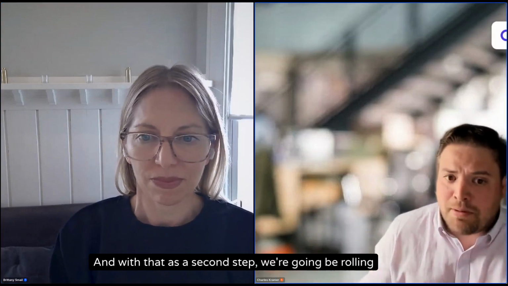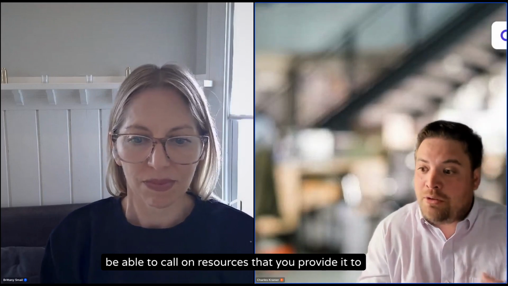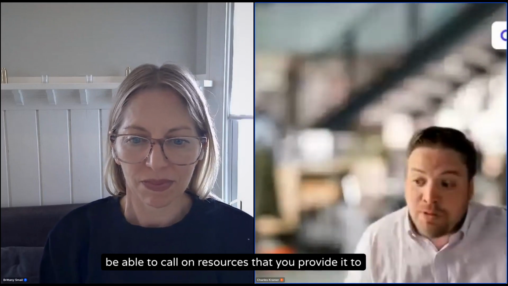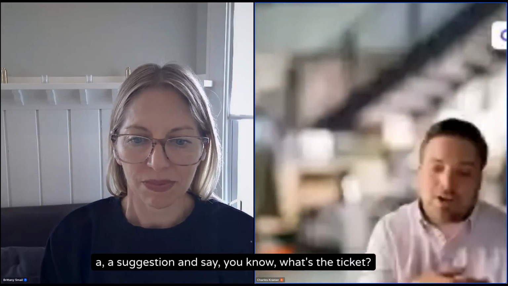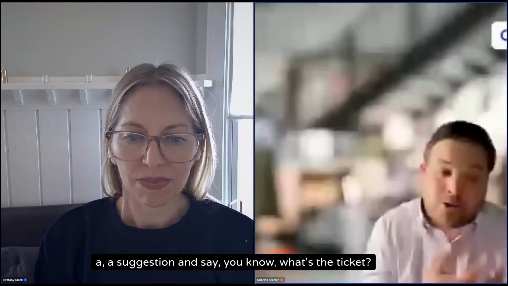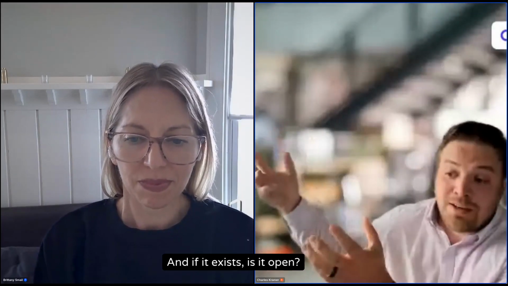Right. And with that, as a second step, we're going to be rolling out MCPs. So that agentic AI will be able to call on resources that you provide it to make decisions. So I've coded a webhook in the past that will look at a suggestion and say, what's the ticket? Is there a ticket number? If there is, does it exist? And if it exists, is it open?